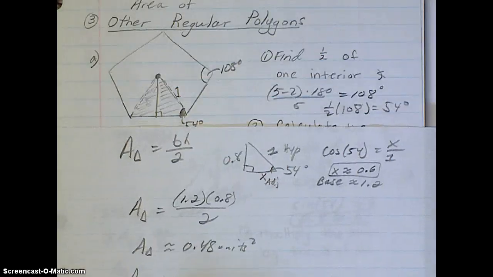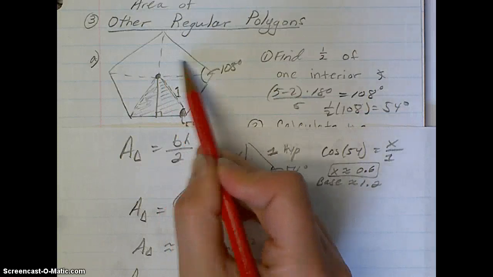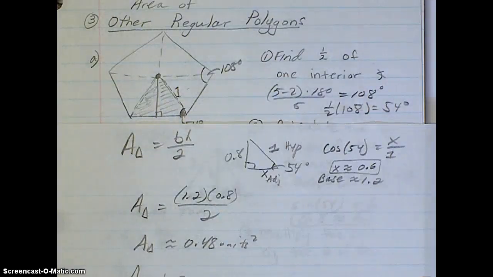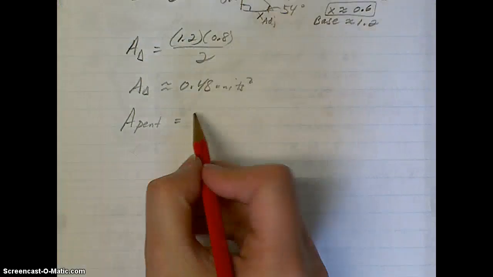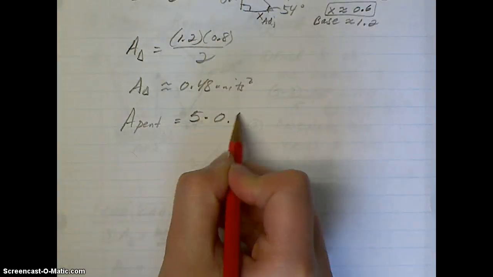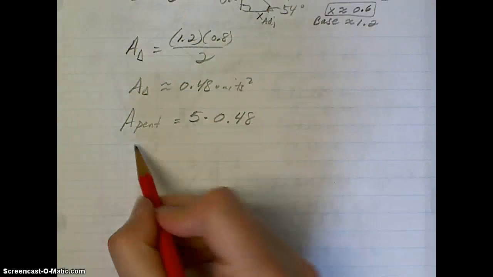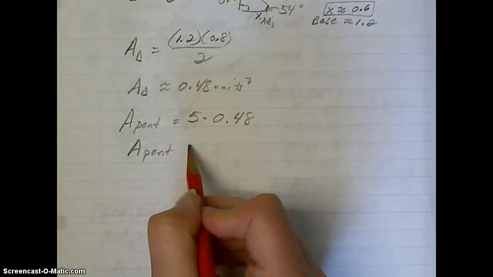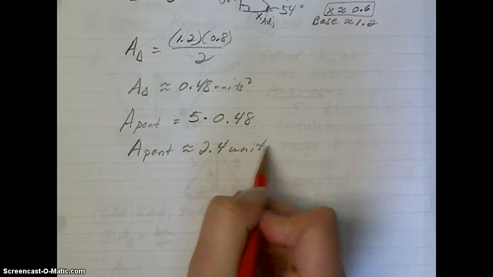If I go back to my original picture, 1, 2, 3, 4, 5 of those big triangles were a part of this pentagon. So really I'm going to do 5 times 0.48, and the area of this pentagon is about 2.4 units squared.